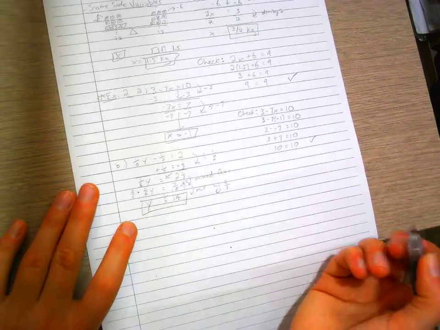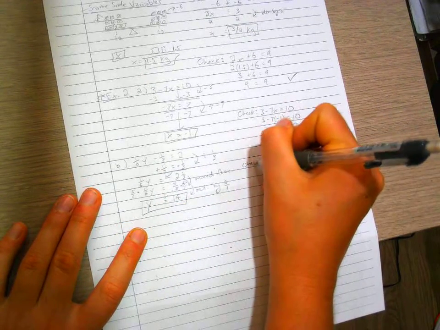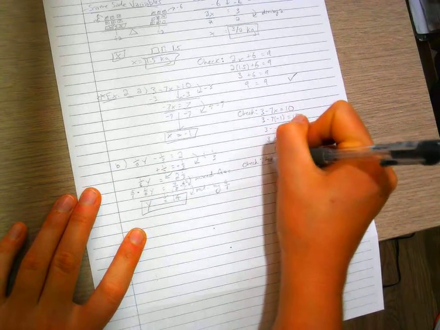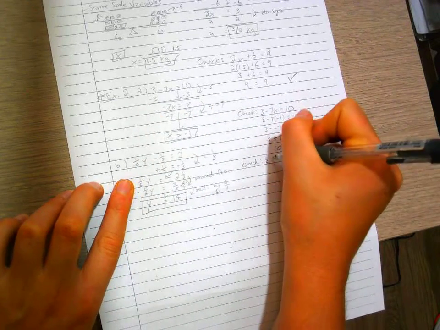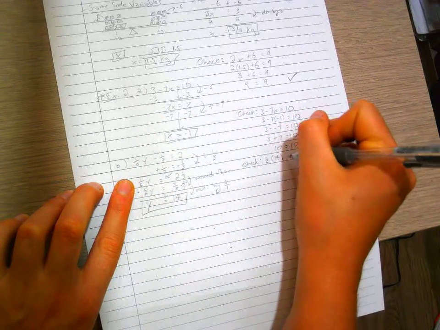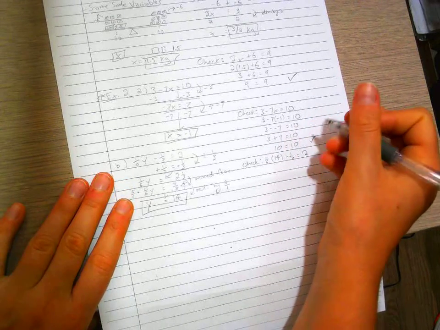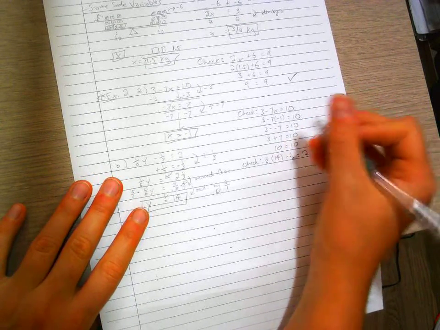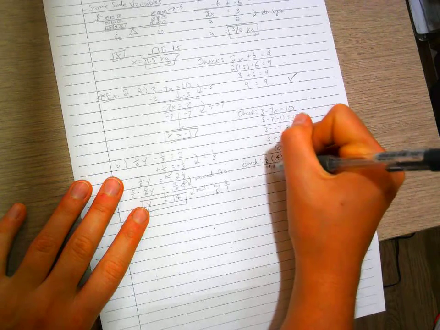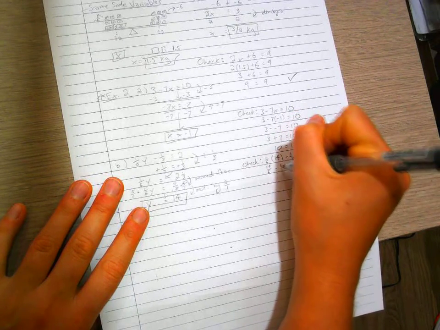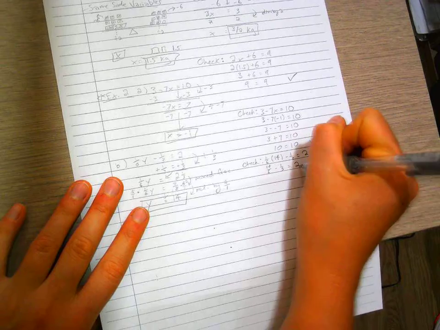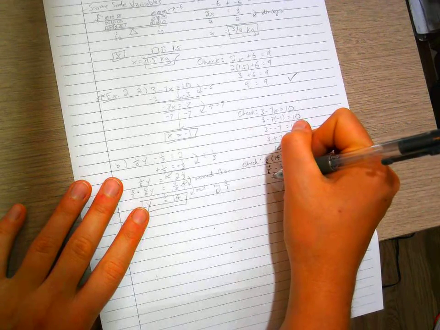Let's check it. 1/6 y, we'll put in 14 for y, minus 1/3 equals 2. So we get 14/6 minus 1/3 equals 2.